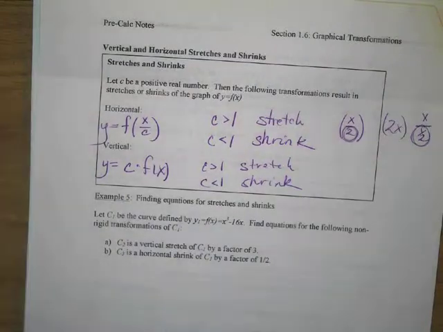You have two c's. Hmm? What if you have c times the function of x and x over c? I don't think we're going to do that to you. So let's practice.